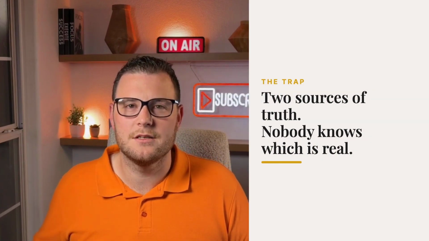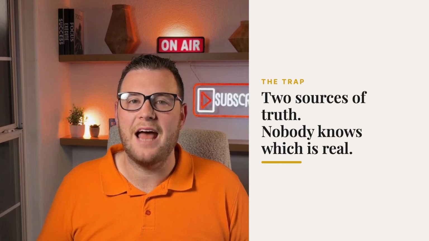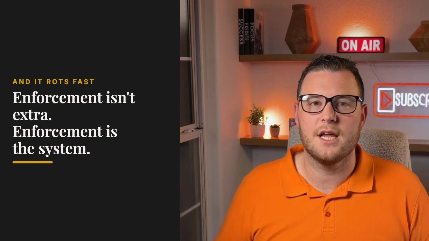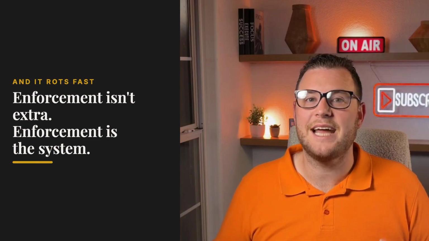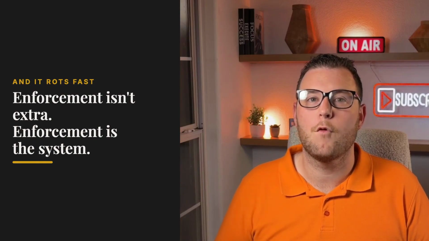Second, 2 sources of truth is chaos. A token file and an ad hoc raw value living side by side means nobody knows which is authoritative. And the answer has to be a law you actually enforce. The package wins, full stop. Third, an unenforced design system rots, and it rots fast. By the second sprint, it's gone. Enforcement isn't a nice to have stacked on top. Enforcement is the system.